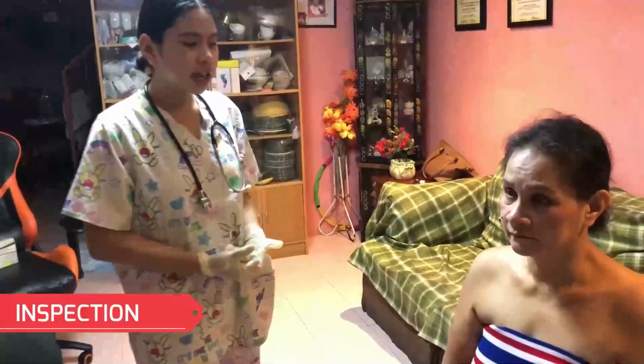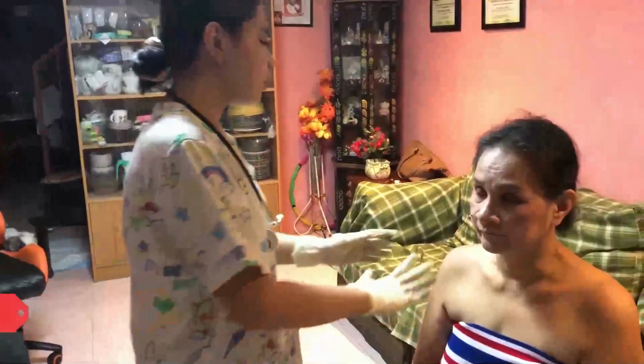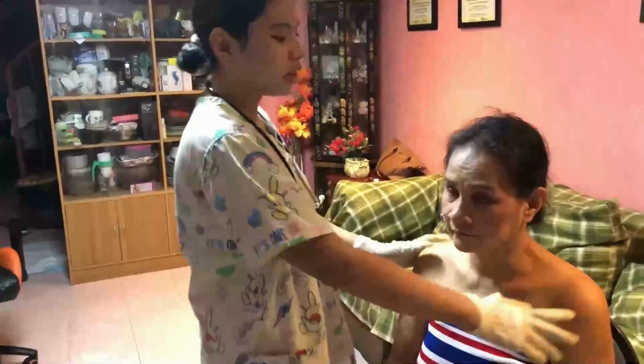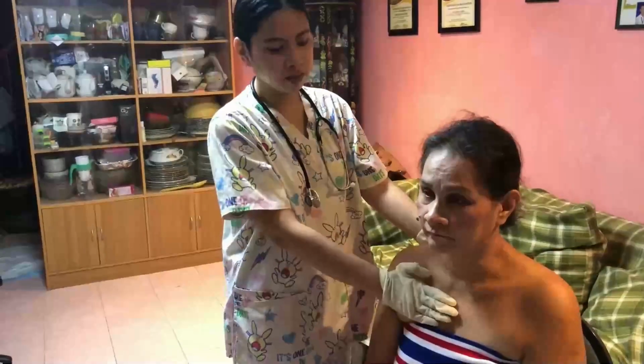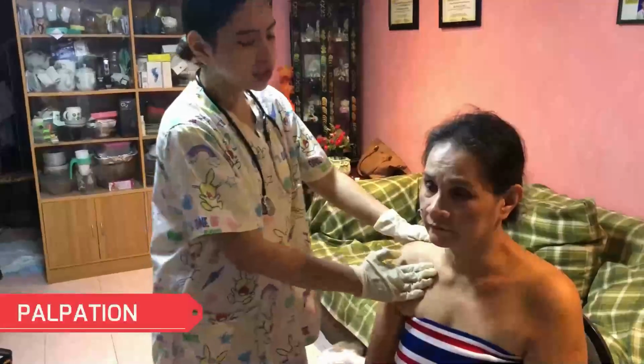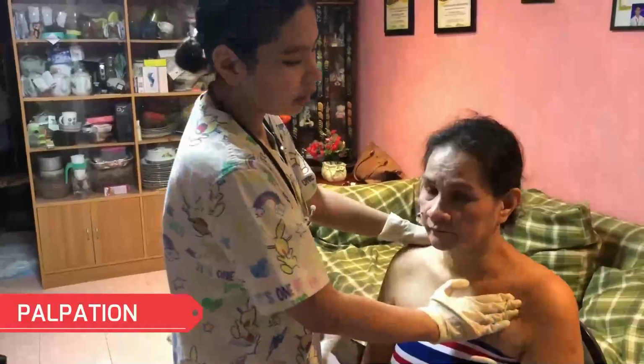I will now examine your chest, and I just want you to relax and breathe normally. So as I was inspecting your chest, there is no protruding present and the barrel chest is not visible. So now I will palpate it. Just tell me if you elicit any pain, okay? Okay.